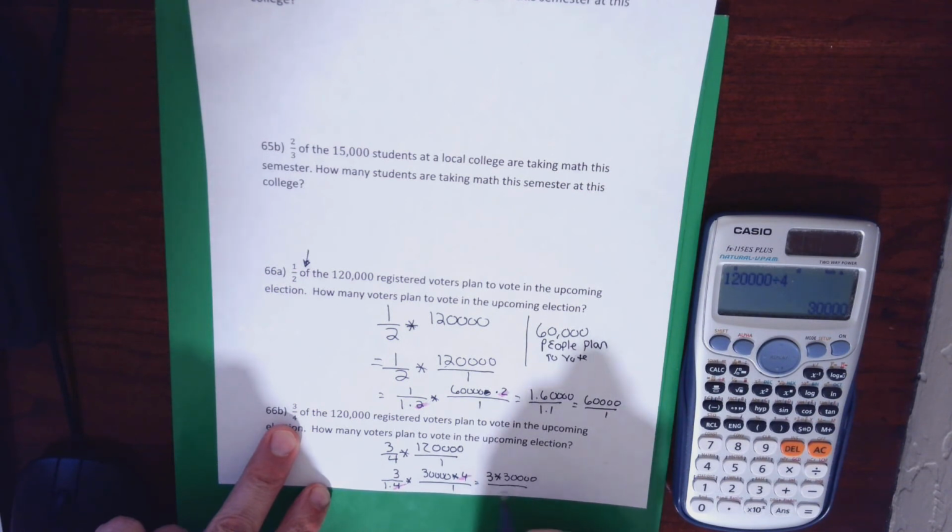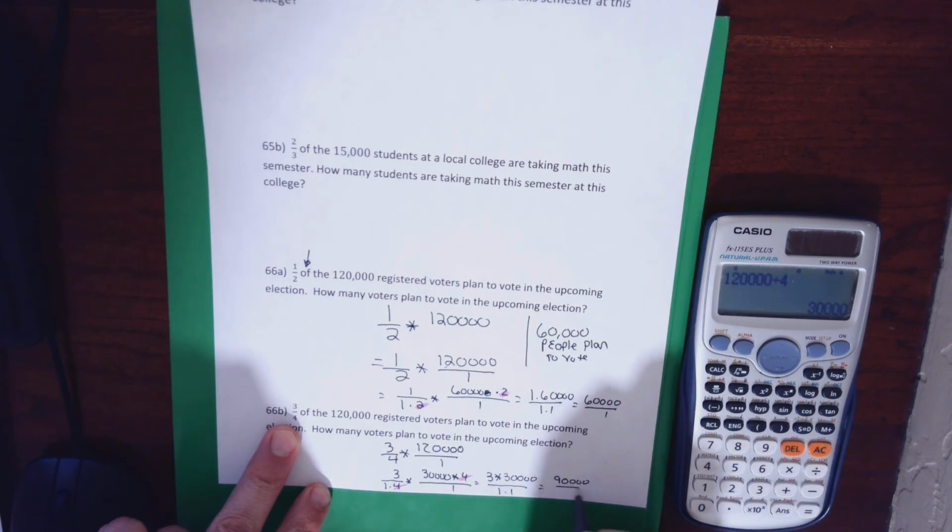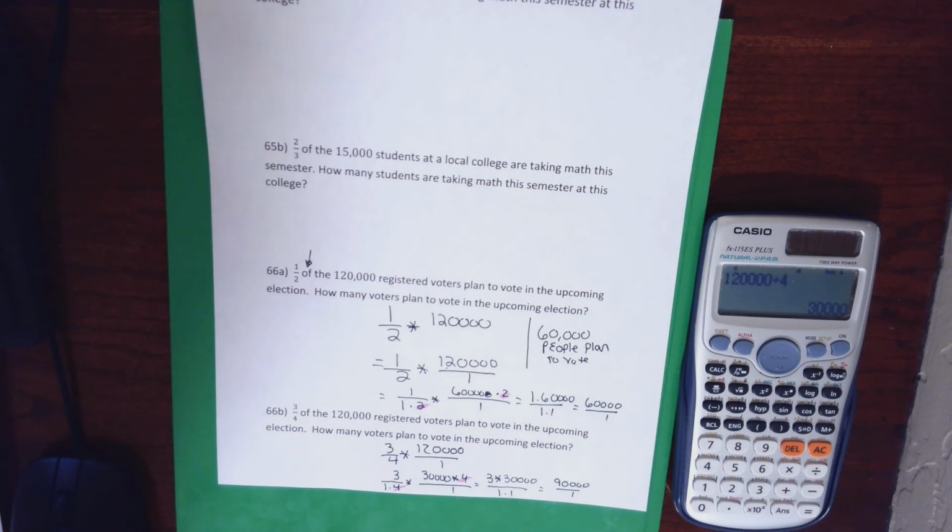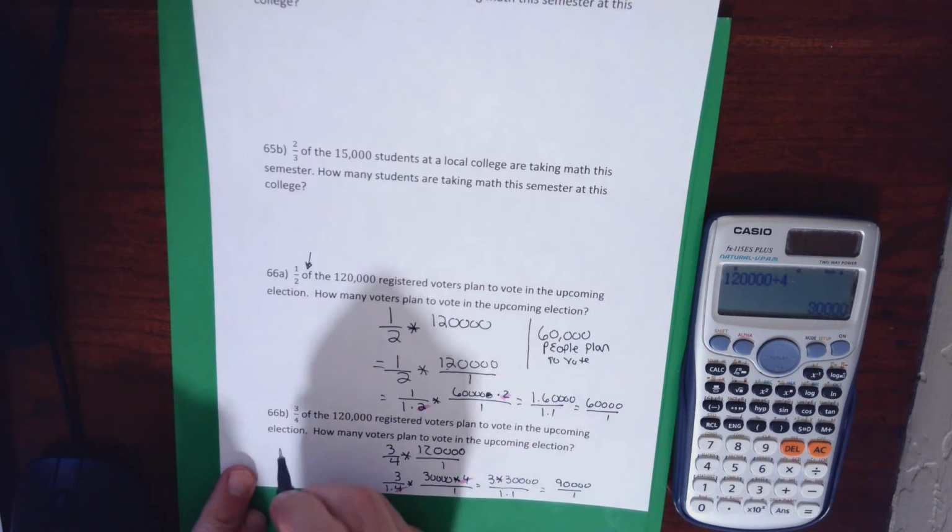And in the denominator, 1 times 1. That's going to give me 90,000 over 1. And that's just 90,000. That's more like a presidential election. You get 3/4 of the registered voters voting. So let me just try to do something like this. About like 90,000 people plan to vote.